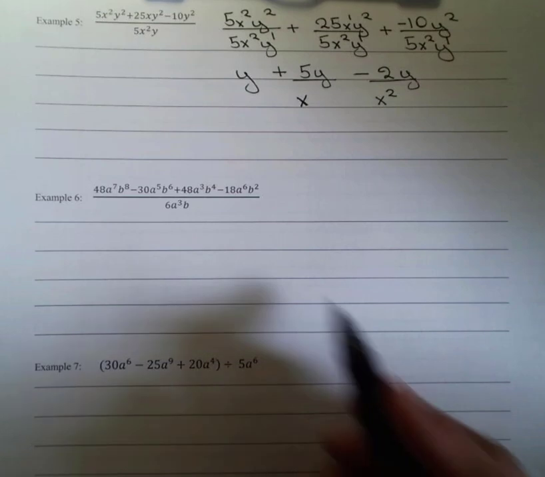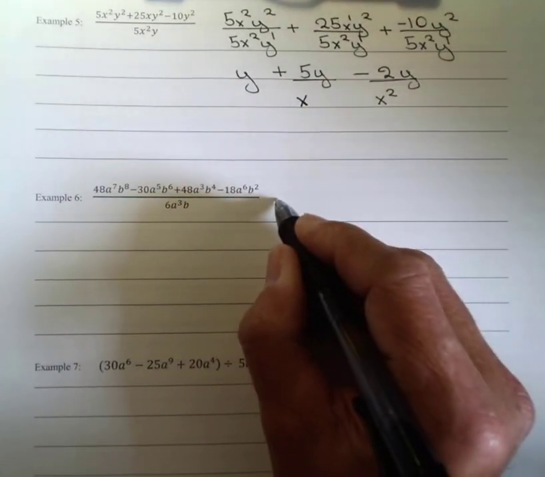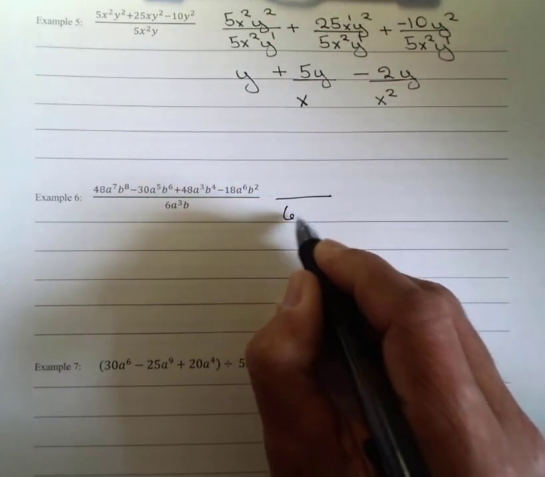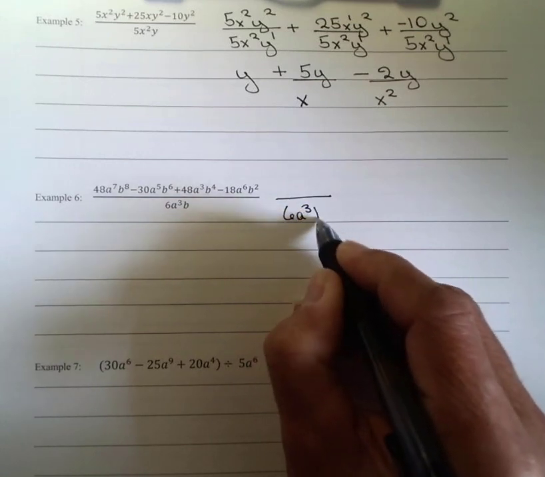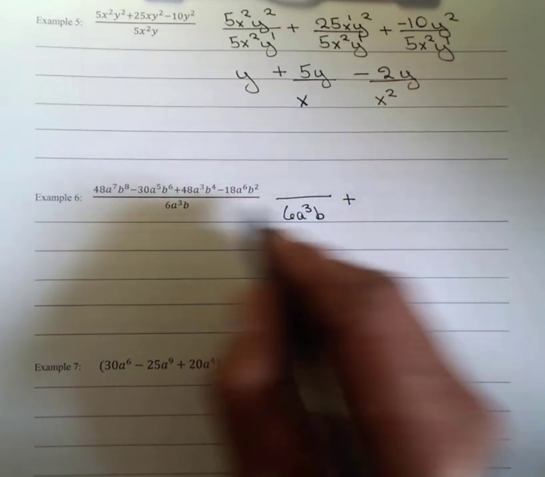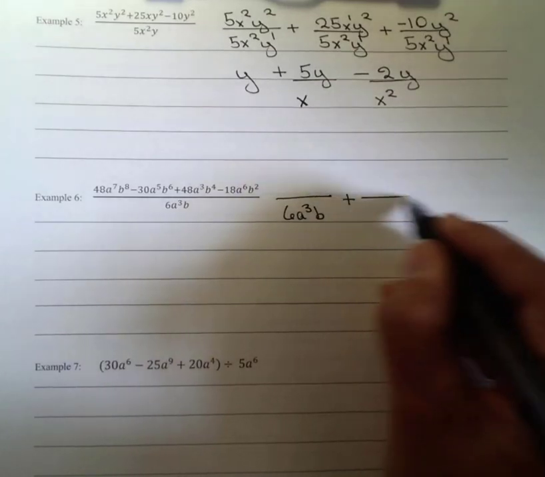I'll write another one. 4 terms for this one. All of them have a denominator of 6a cubed b. I'll separate them by addition.